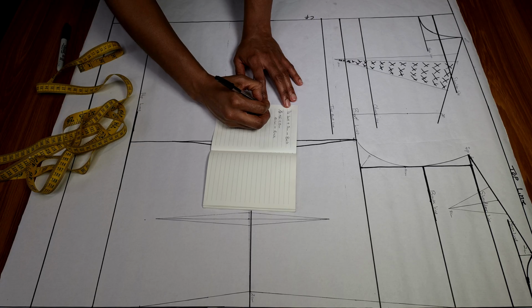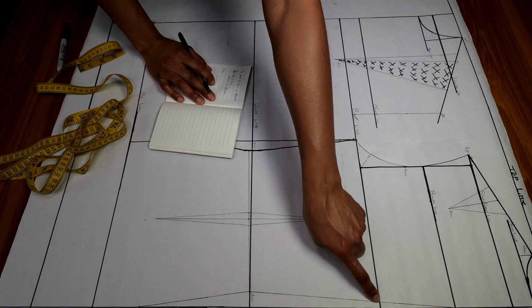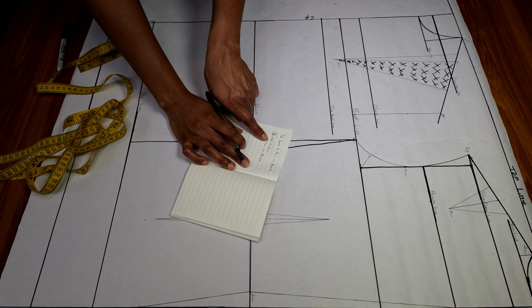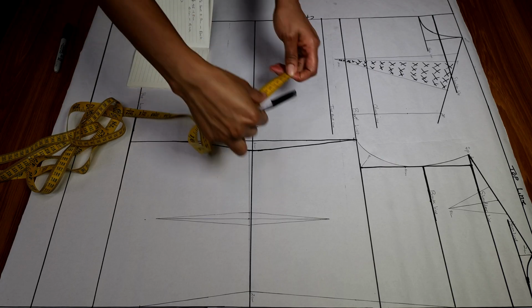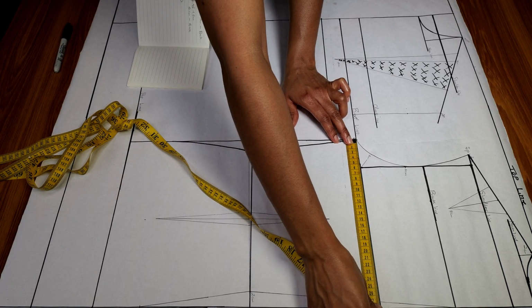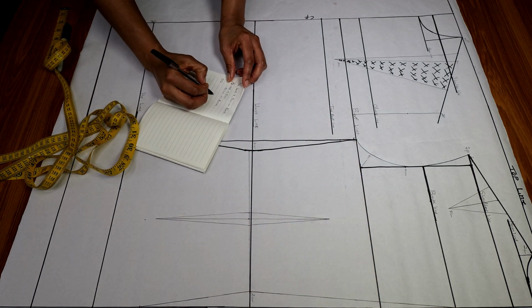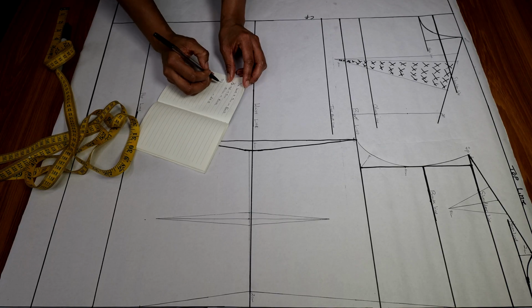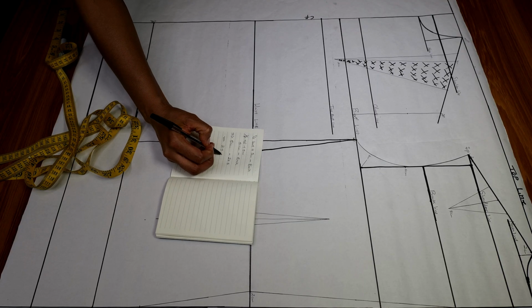We'll have to measure our back measurement and subtract it from 51 centimeters. This is our back measurement. We're going to measure it and see what we've got here. We've got 26.5. So our back is 26.5. So 51 centimeters minus 26.5 is going to give us 24.5 centimeters.